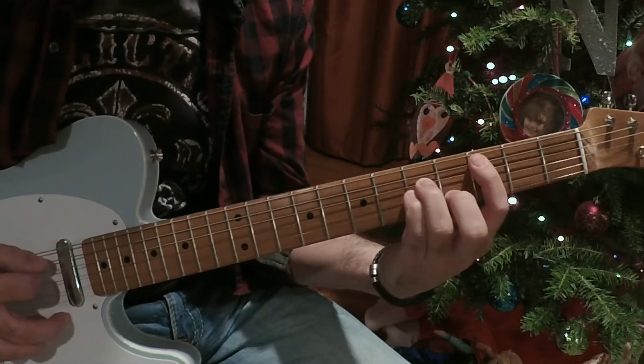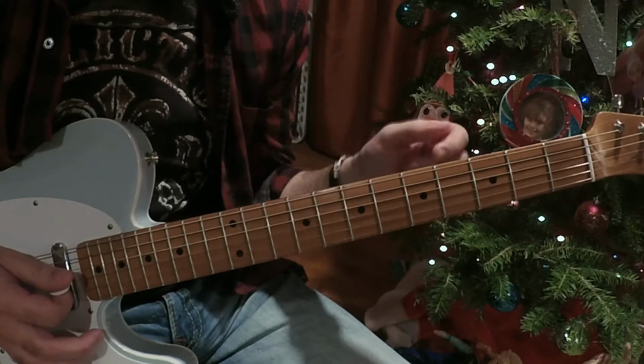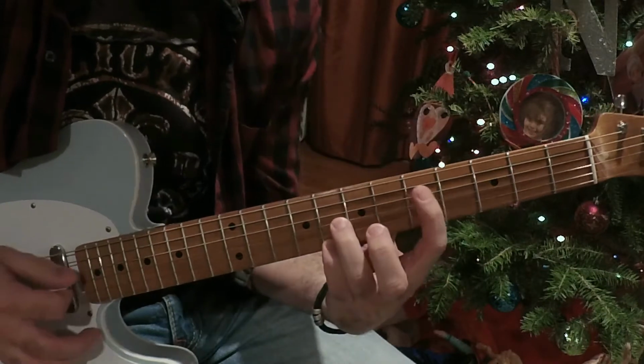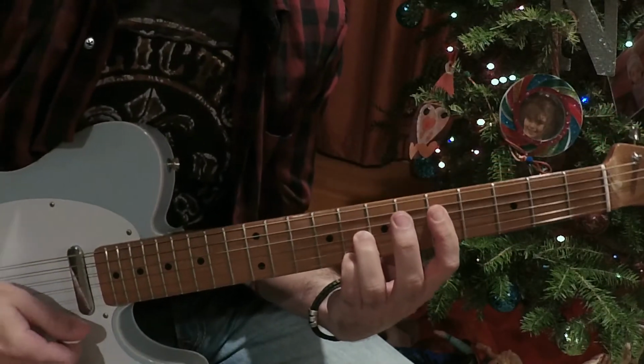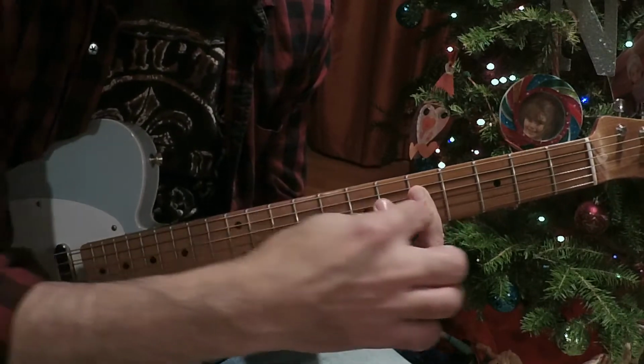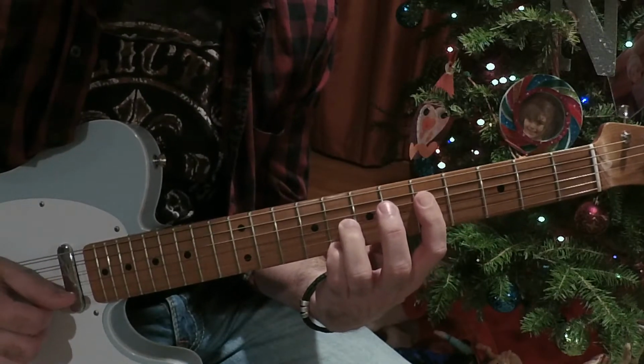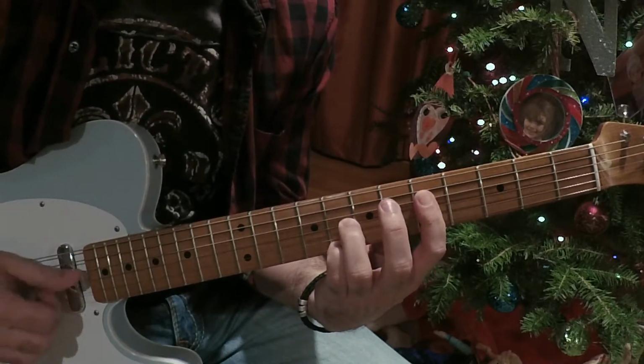So here's what we got so far. This chord, this chord. Now I'm going to take the next set of 4 strings, and I'm going to play this chord. And this chord is 5th fret, 6th fret, 5th fret, 6th fret. And it's on the D string, the G string, B string, E string.